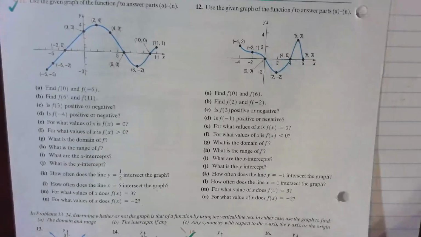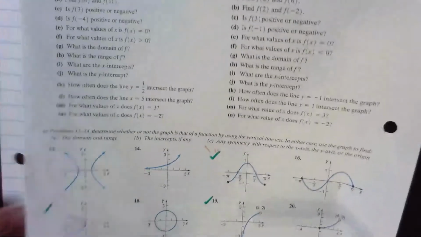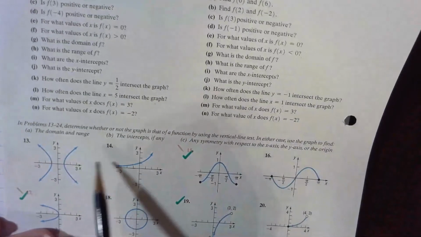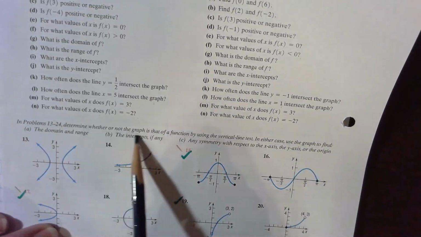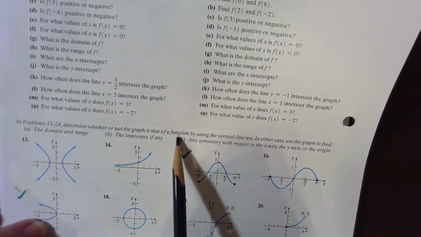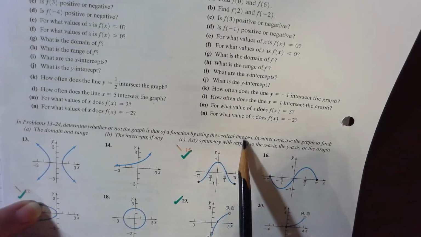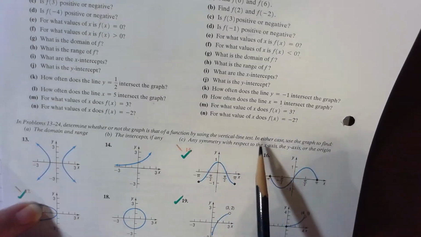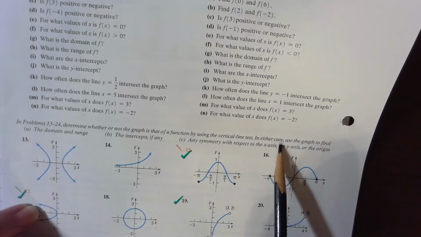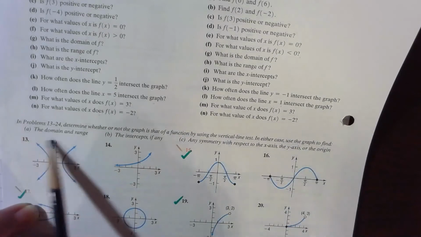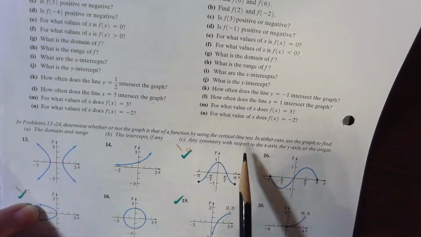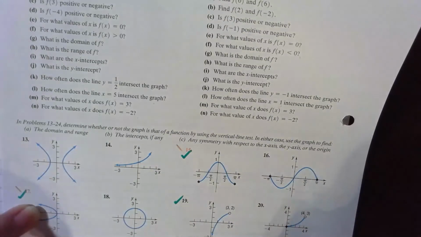Alright, now the next group of problems, let's look at the directions. Determine whether or not it's a function by using the vertical line test. I'm going to tell you what that is. In either case, use the graph to find the domain and the range, the intercepts, and any symmetry.